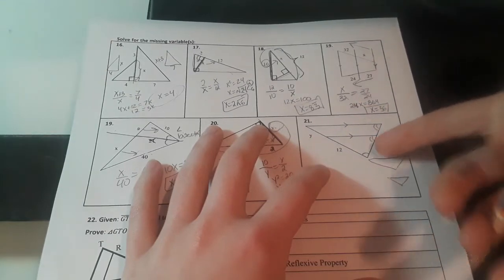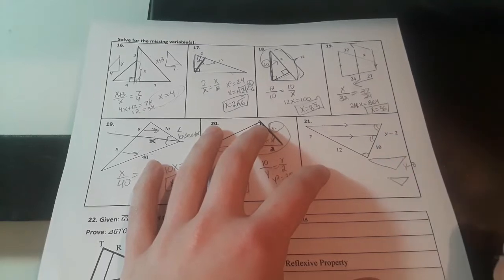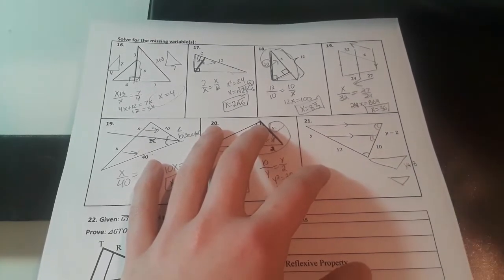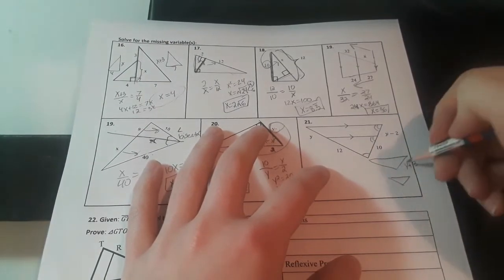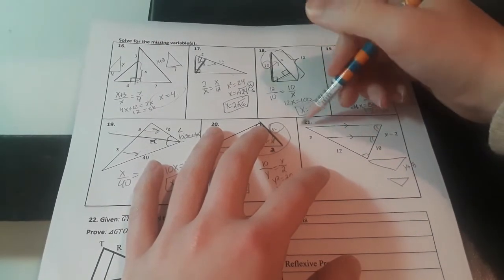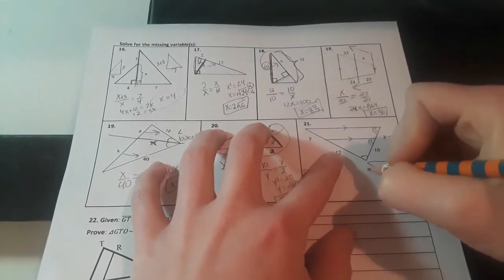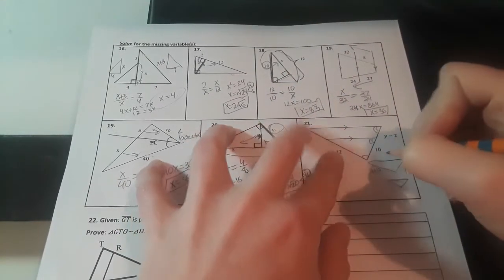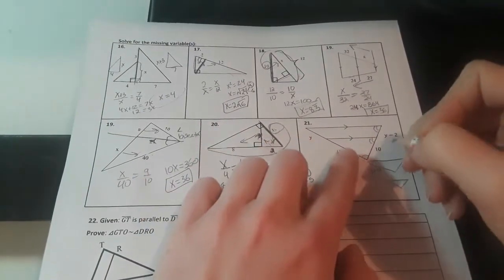So if you have y minus 2 plus 10, that would really be y plus 8. Sorry, if you combine those like terms, because negative 2 plus 10 is 8. So when you combine like terms, you get y plus 8 on that side. And then over here, when you combine those two sides, you get y plus 12 to get the full length. And then for the smaller triangle, we just have 12 and 10.